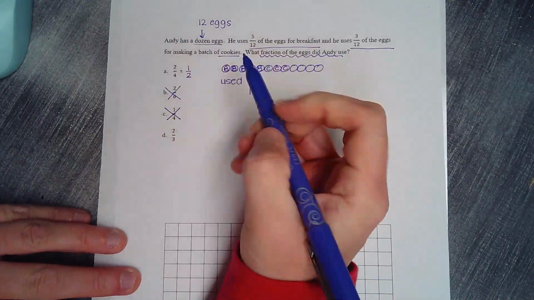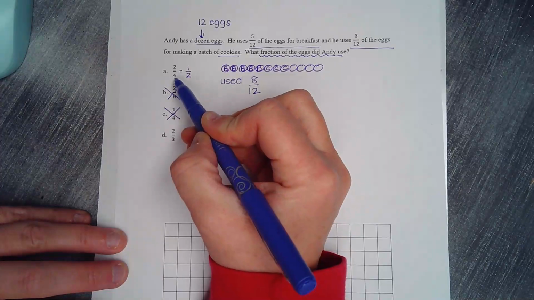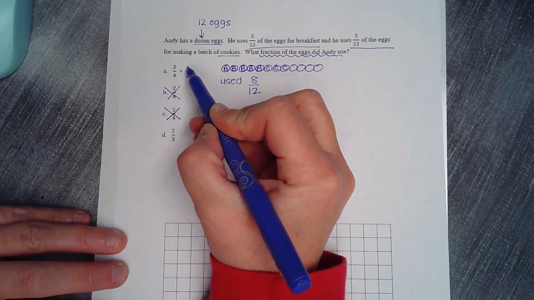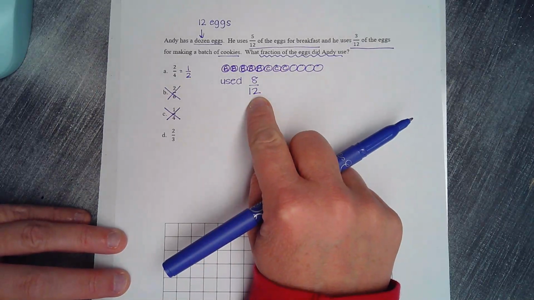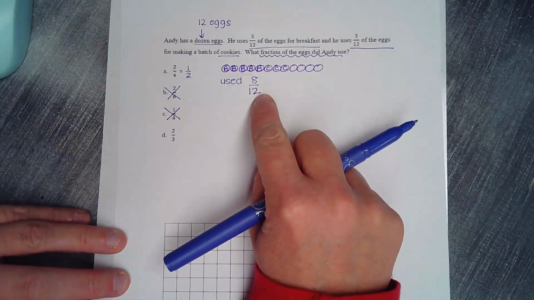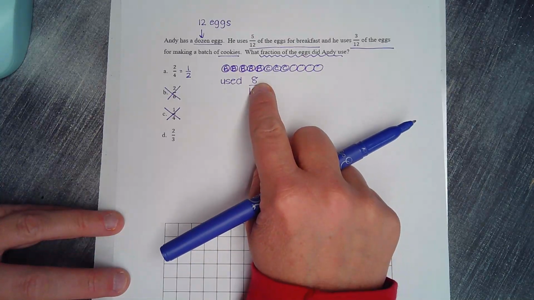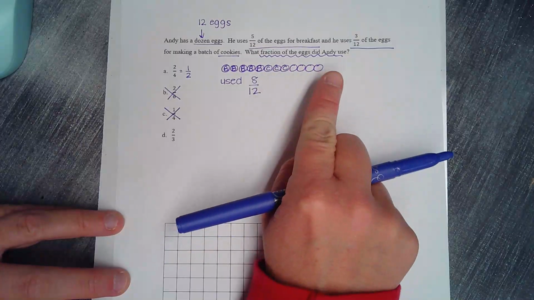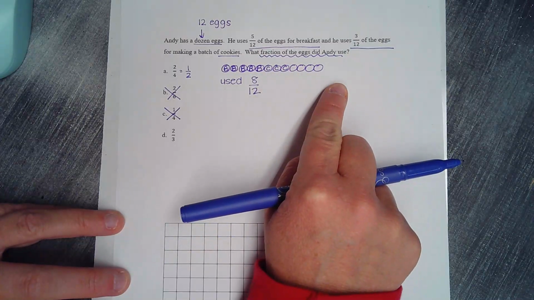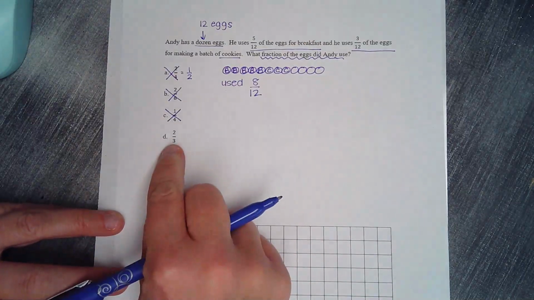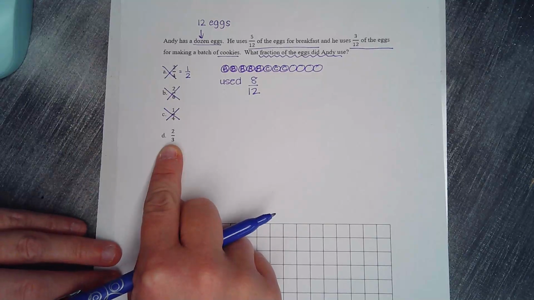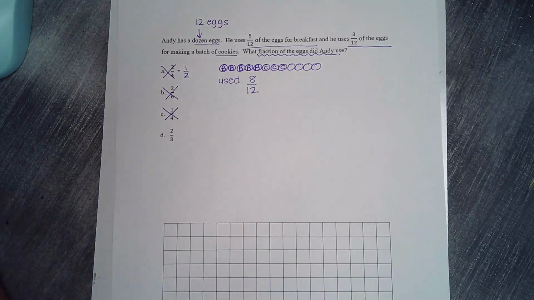Yeah, because 2 is half of 4, so that's equivalent to 1/2. Is 8/12 equivalent to a half? What's half of 12? 6. So this is going to be more than a half. Do you think it could be A? No. So more than likely it's going to be D.